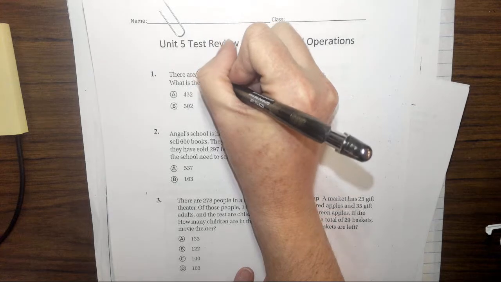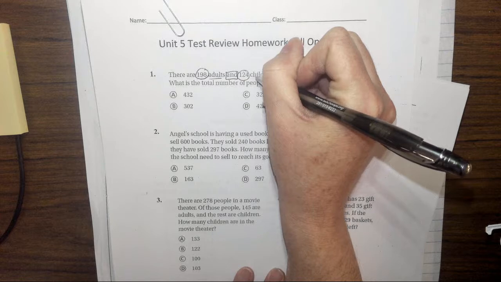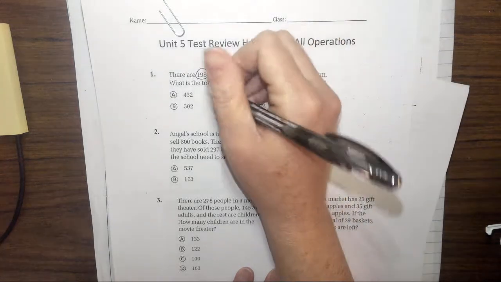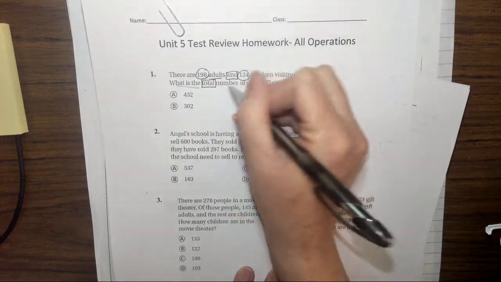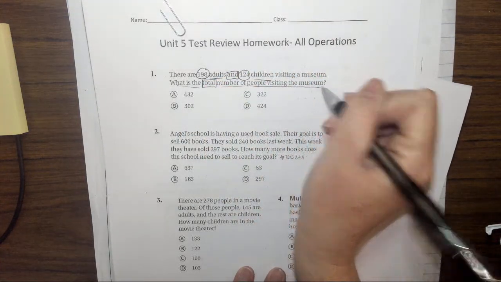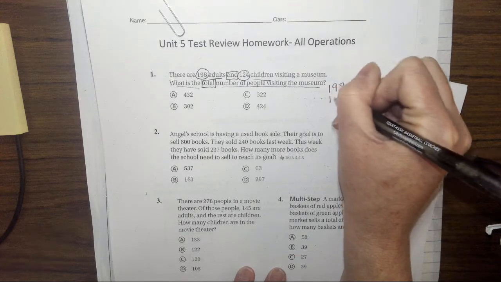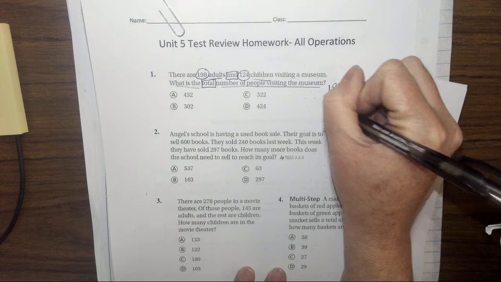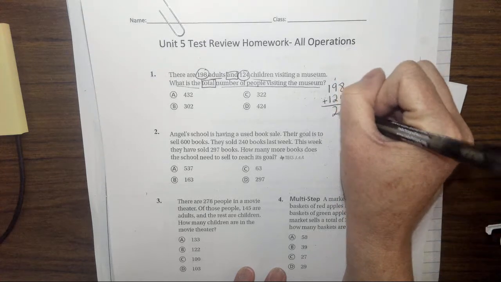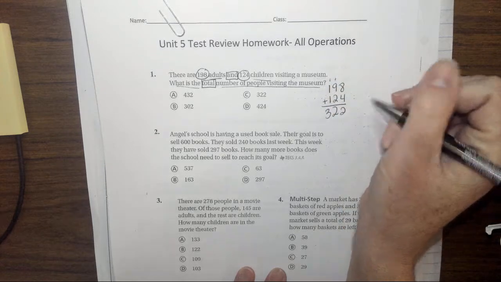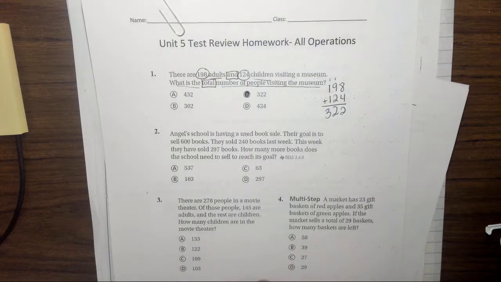So if we have 198 adults and 124 children, and we are looking for a total, then that means we're going to add to find the total. Adults are people and children are people, so we're going to put them together. 9 plus 1 is 10, plus 2 is 12. Okay, we have 322 people visiting the museum.